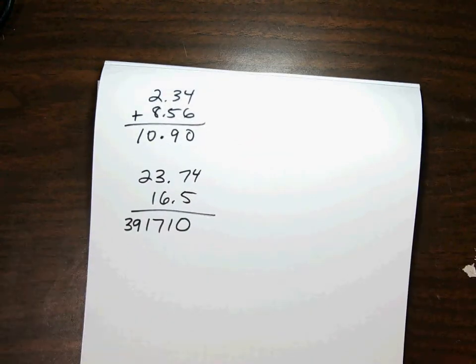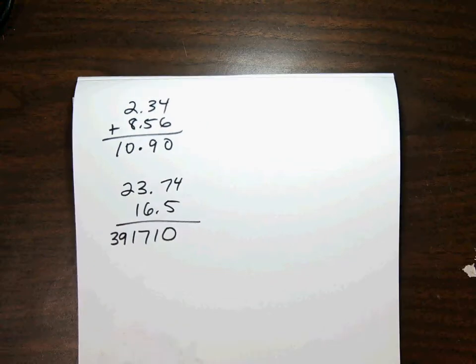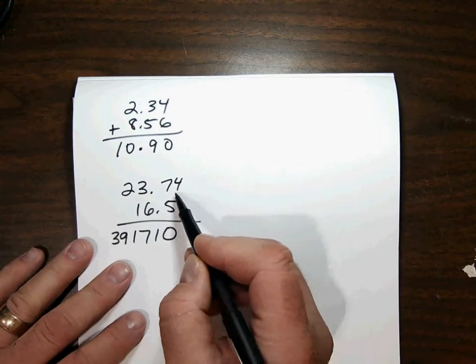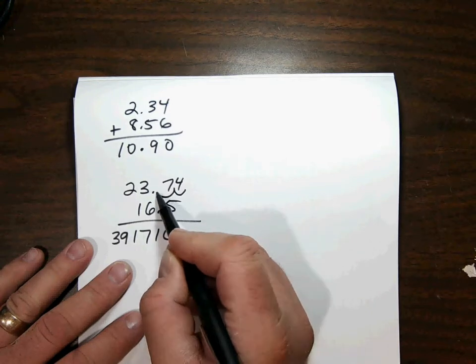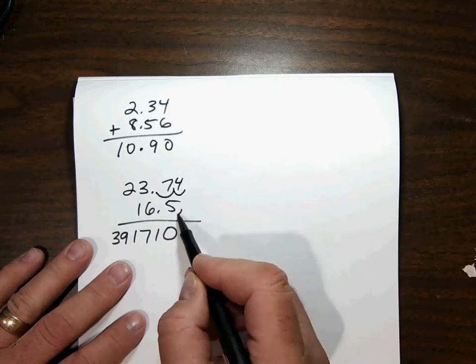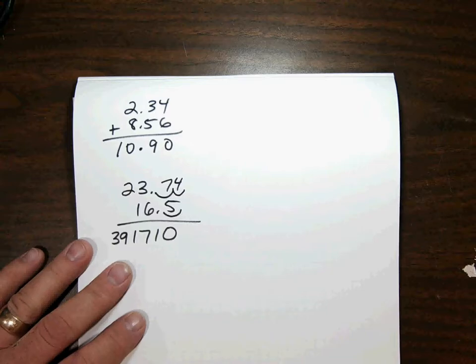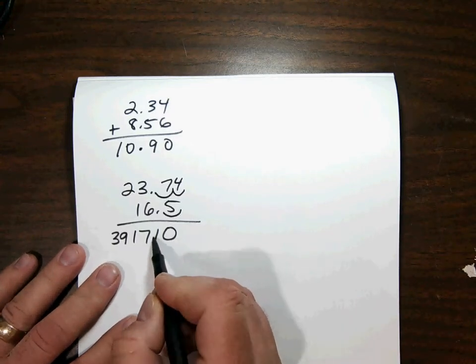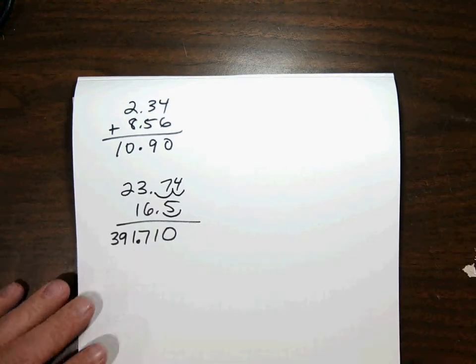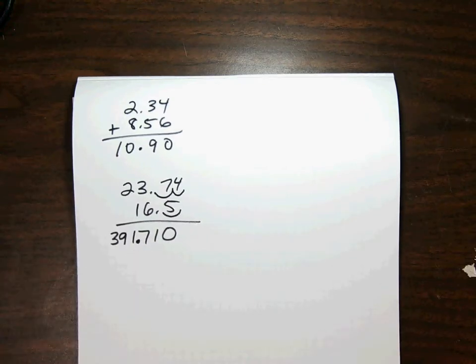Okay, then we have to figure out where the decimal goes. And how you do that is you would count. You know, from here it would be 2 positions back to get to that decimal, and 1 position back to get to that decimal. So 3 total shifts. I got to go here. 1, 2, 3 total shifts. So the answer would be 391.710.